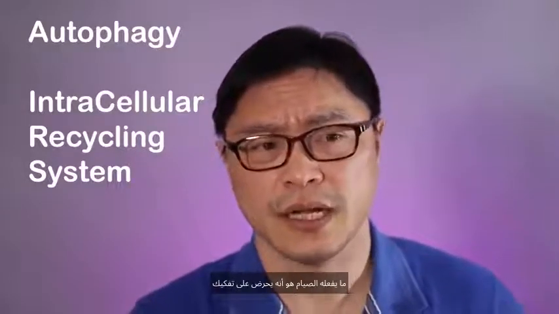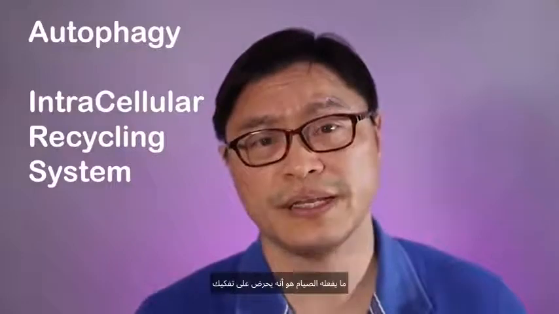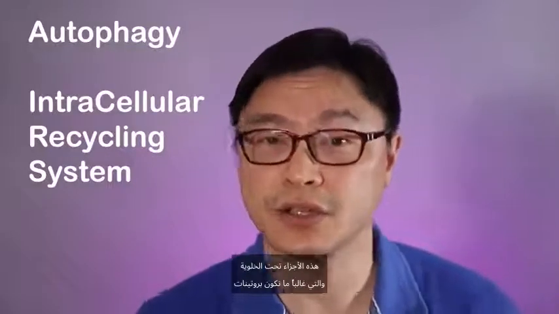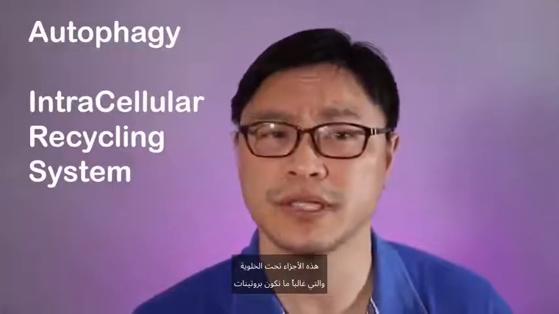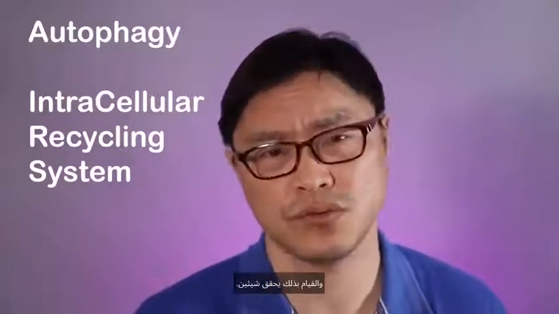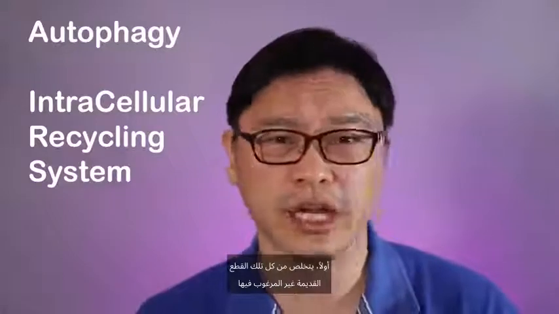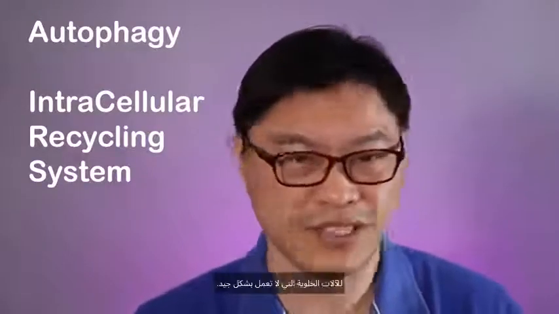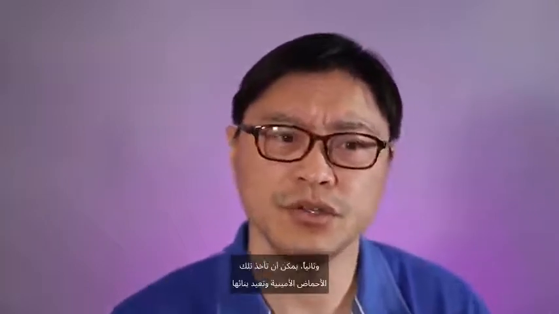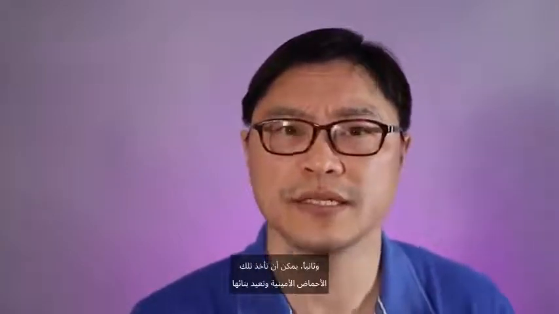What fasting does is it stimulates the breakdown of these subcellular parts, which are often proteins. And doing this achieves two things. One, it gets rid of all those old junky pieces of cellular machinery that are just not working that well. And two, it can take those amino acids and rebuild them into what's necessary.